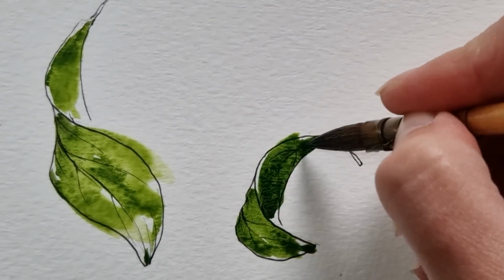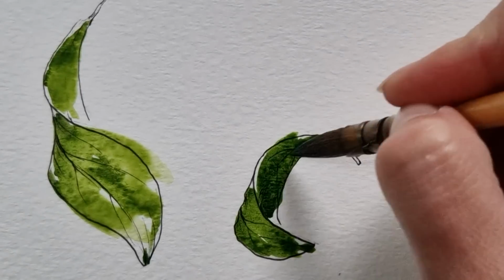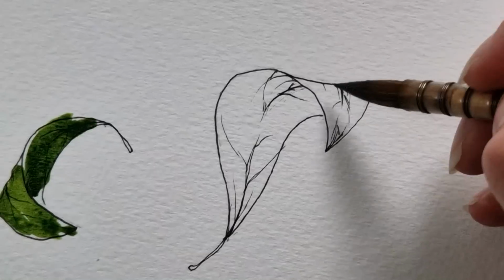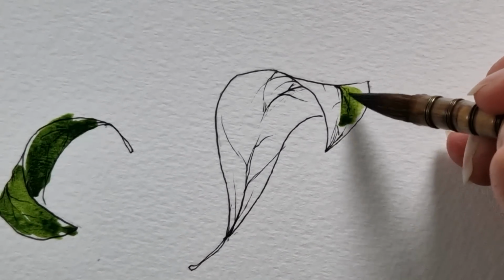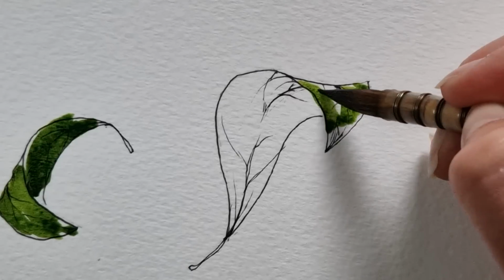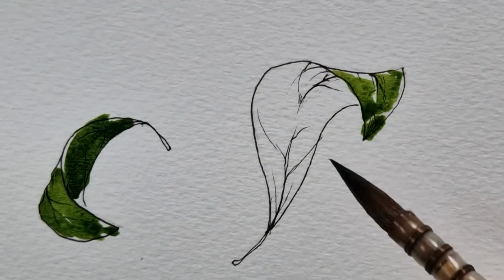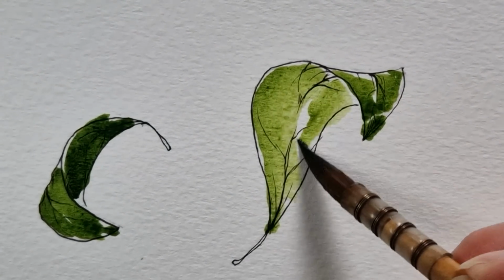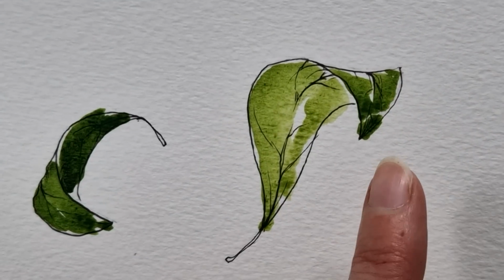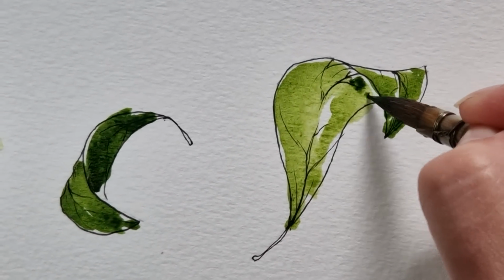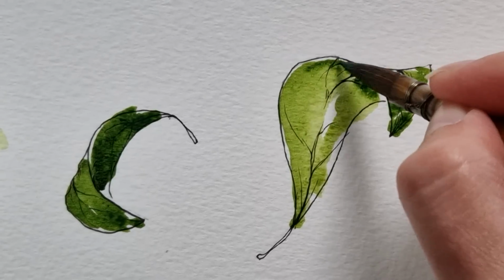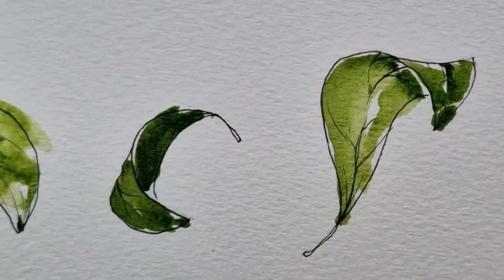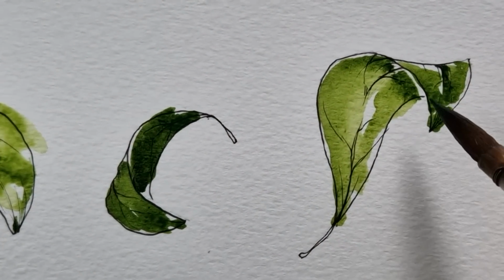So I'm moving the brush in the direction of the petal for each stroke. So up here in the direction of the petal, and also down here. And we can add a little bit of dark area here in the bend, so that is emphasized a little bit.